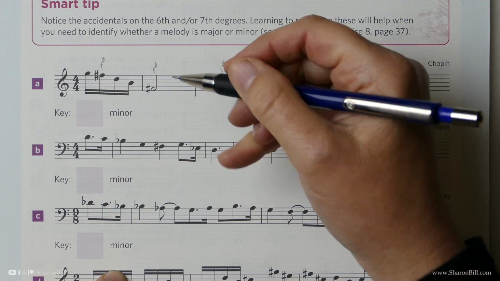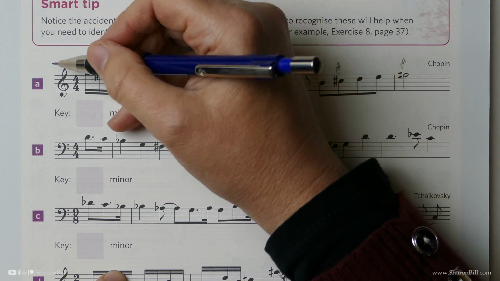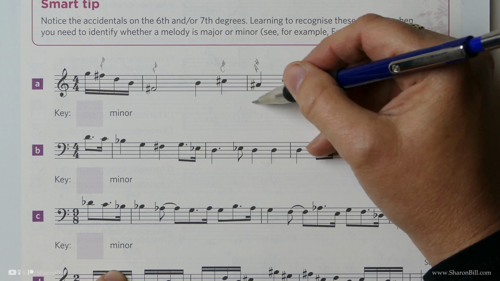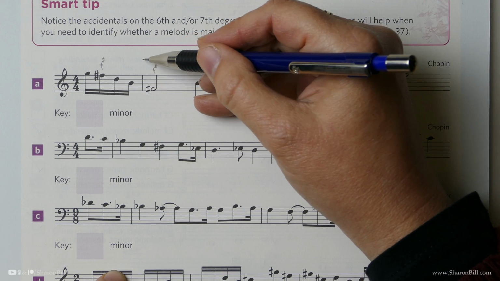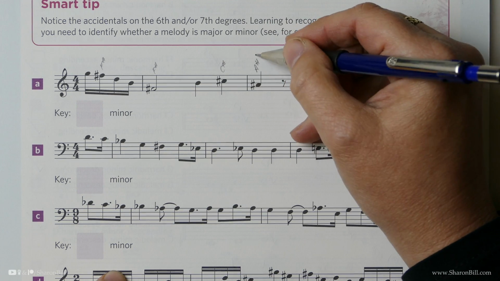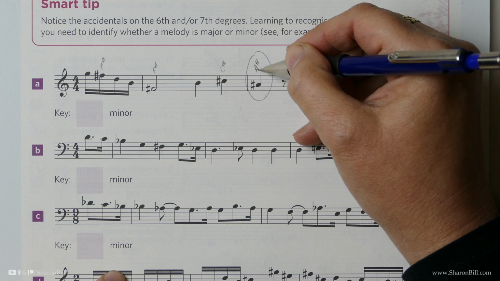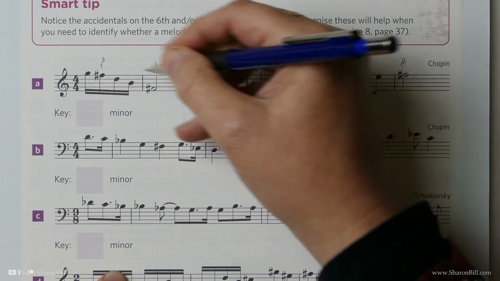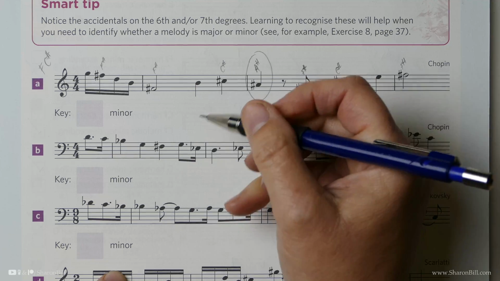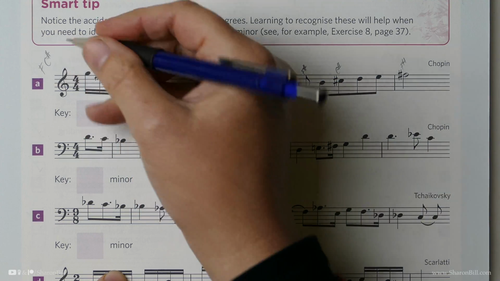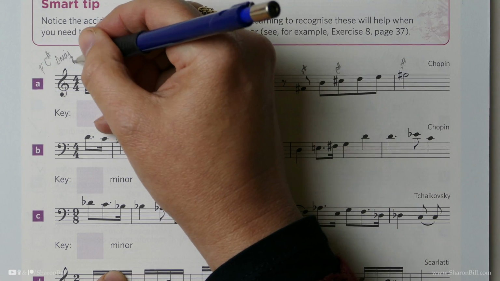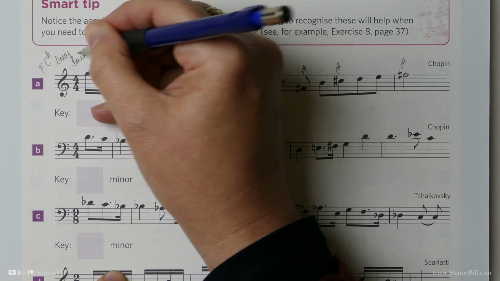In a key signature, the order would go F sharps and C sharps. A sharp does not fit into that. It goes F, C, G, D. We can't just have A randomly, so that's our clue there. That A sharp is our clue. F sharp and C sharp can be explained as a key signature. Now we know that's the key signature for D major, which is related to B minor. So it's the key signature for B minor.